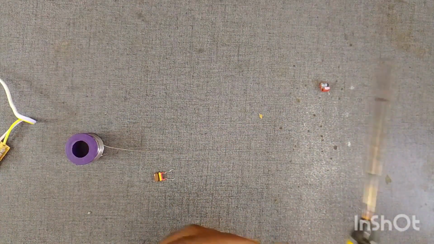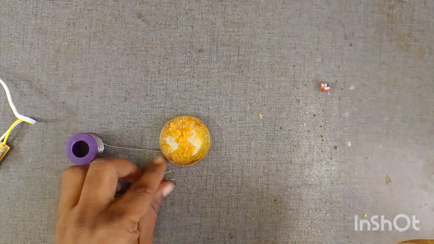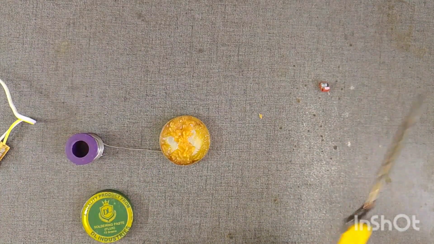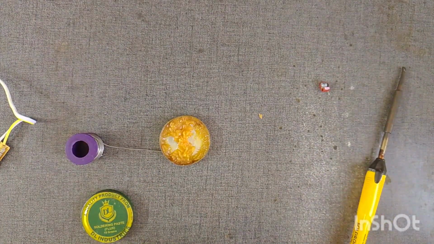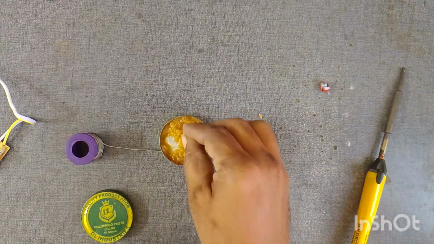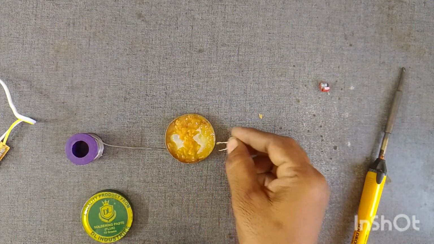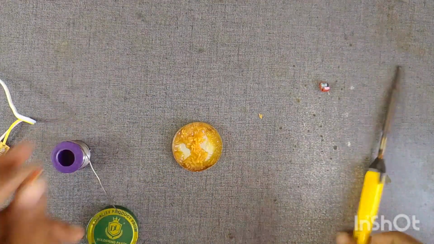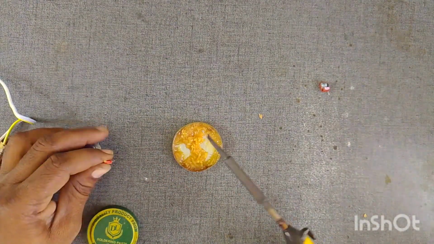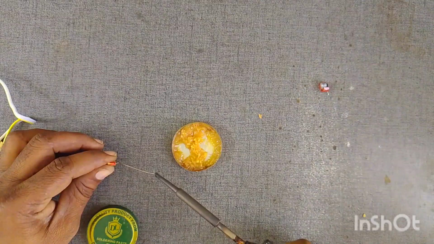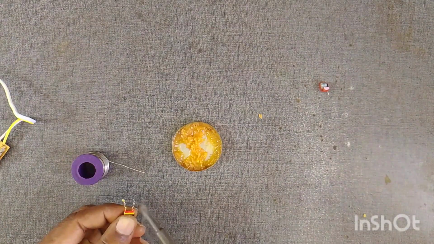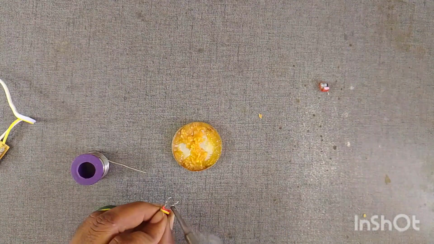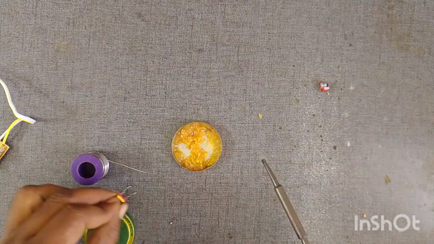Now I am going to introduce this new capacitor into the driver circuit by using this soldering machine. So this is the new capacitor. We have to insert this new capacitor into the driver where the old capacitor was damaged.